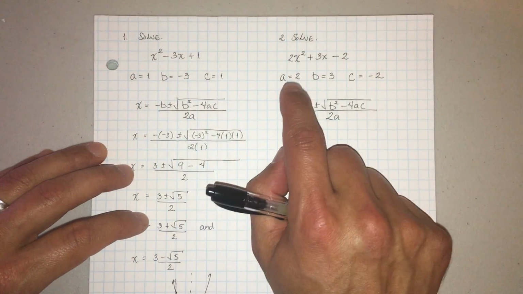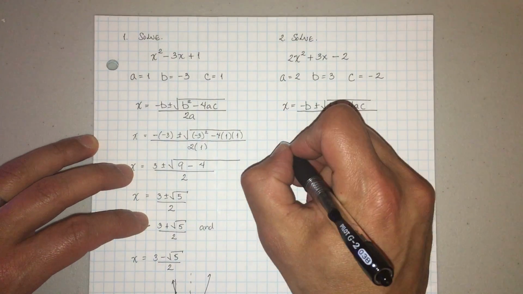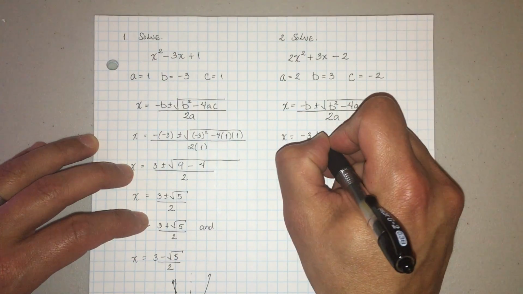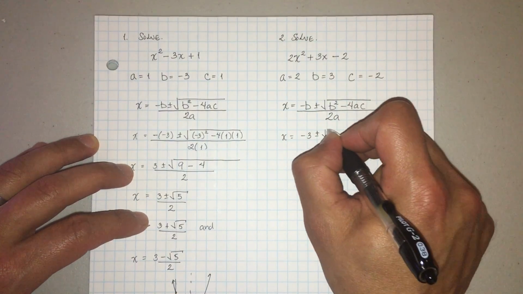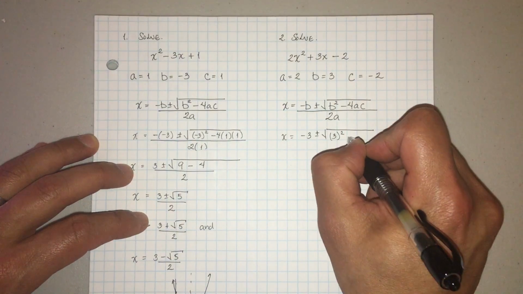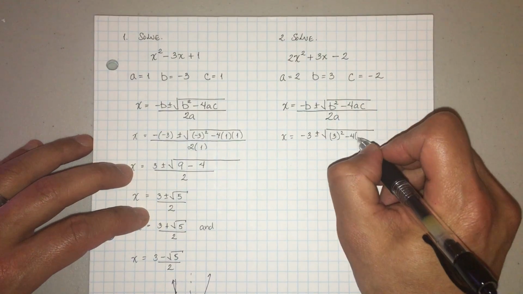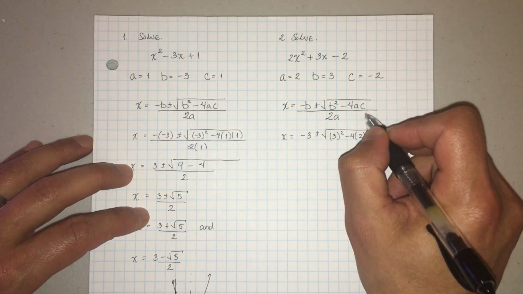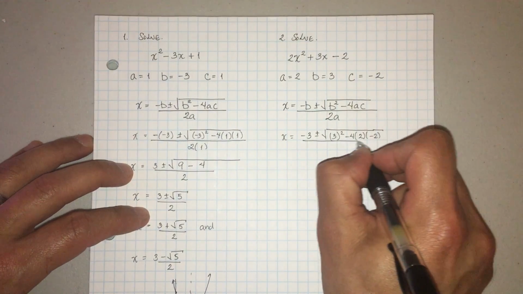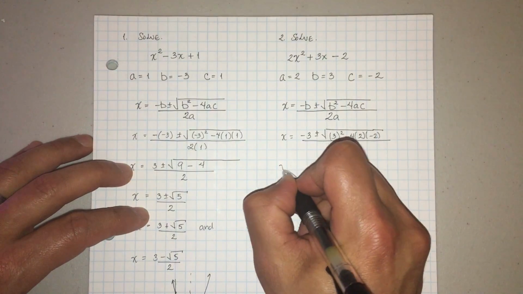All right. A is 2, B is 3, C is negative 2. And all I do is just go ahead and substitute. Voy a sustituir negative 3 plus or minus. Okay. And then I have b squared, which is 3 squared, 3 al cuadrado, minus 4. Notice that I'm taking away the letter and then just putting parentheses. And that way I don't get confused. Negative 2, negativo 2. Okay. So now on the bottom is 2 times a, 2 por 2. And then now I just go ahead and do the math.